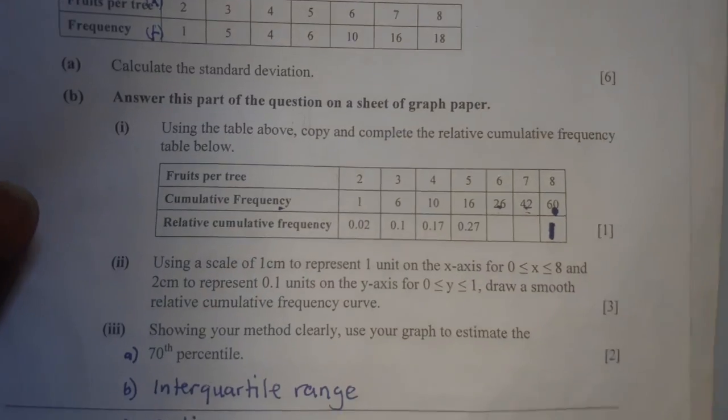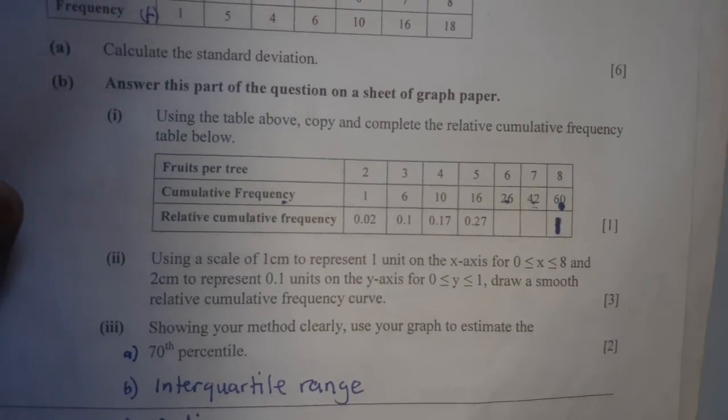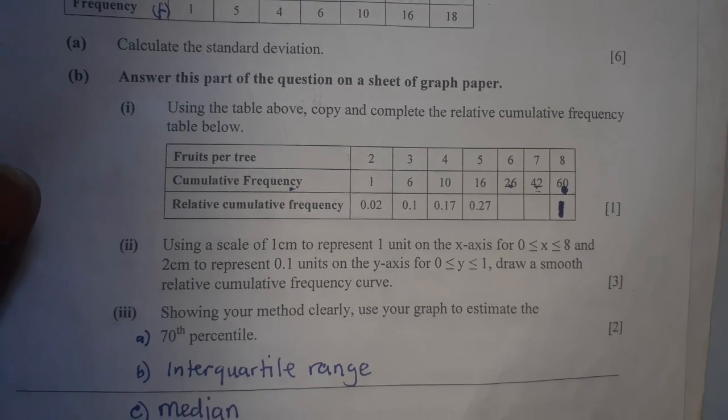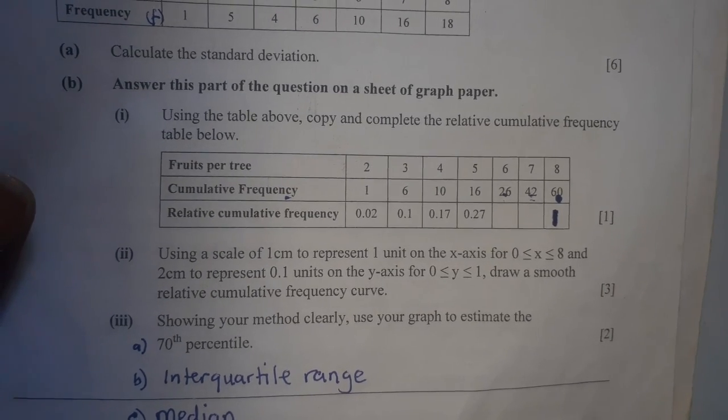What is our next question? Let's read the question together, which is Roman numeral 2. Now we are dealing with graph paper.